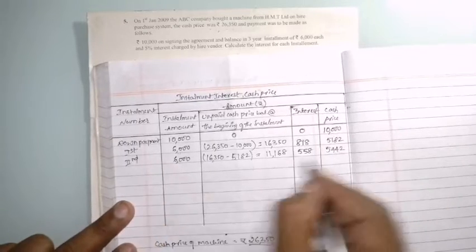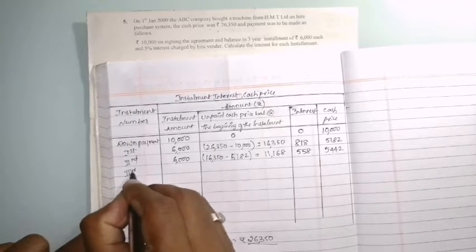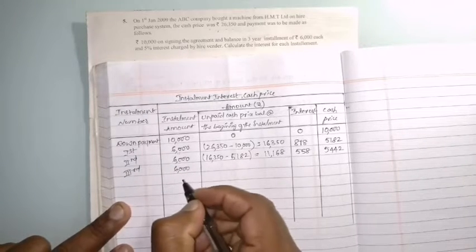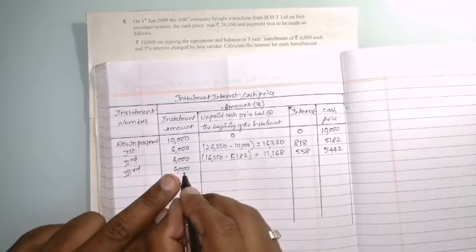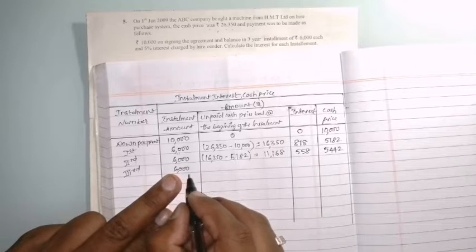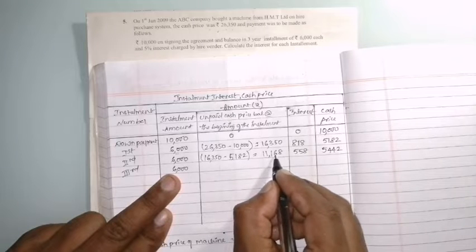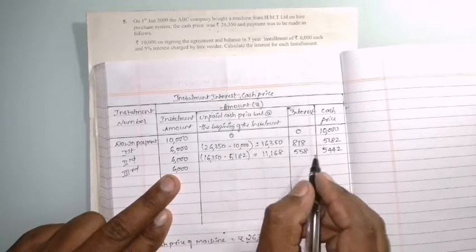Next, the last installment, the third installment, which is also 6,000 rupees, right? Clear? We need to deduct the cash price 5,442 from the 11,168.